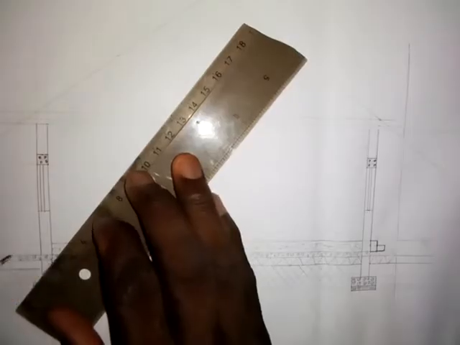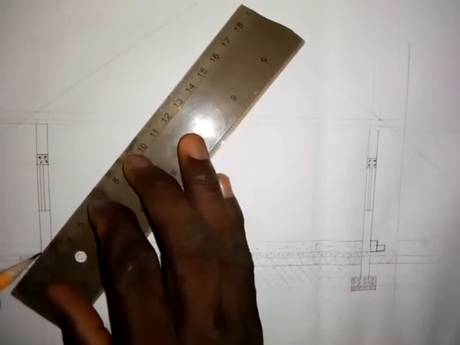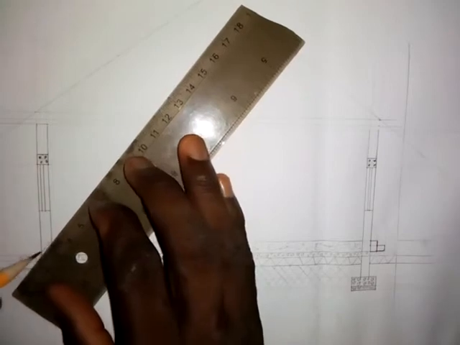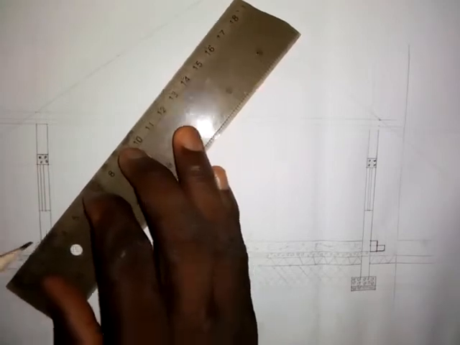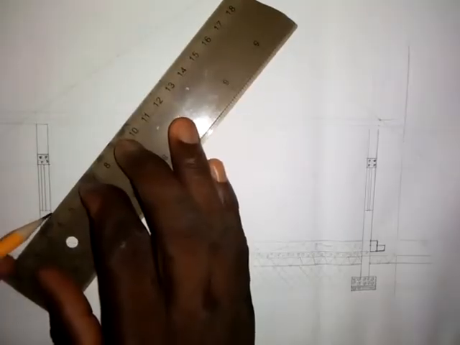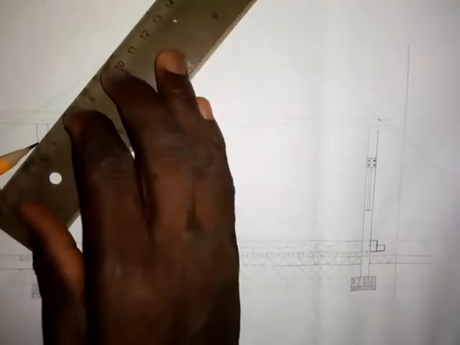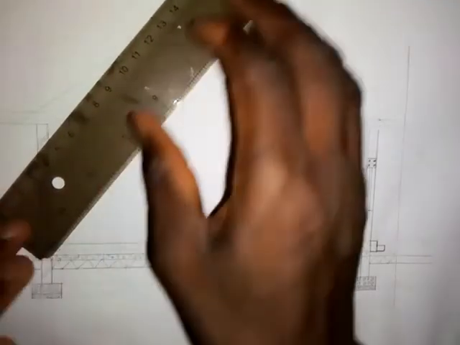So this is the symbol for the wall. Also here, I need to do the same.